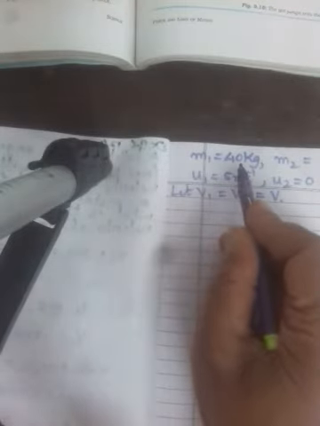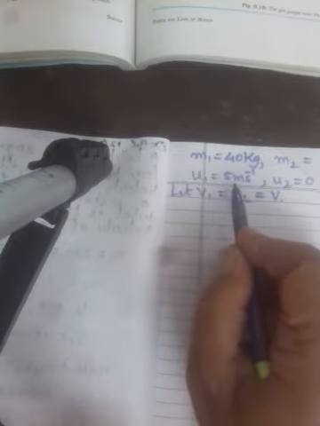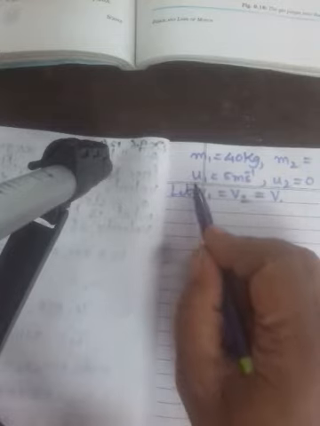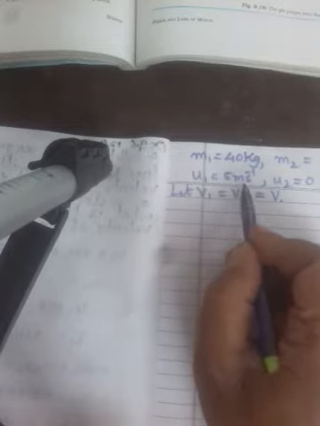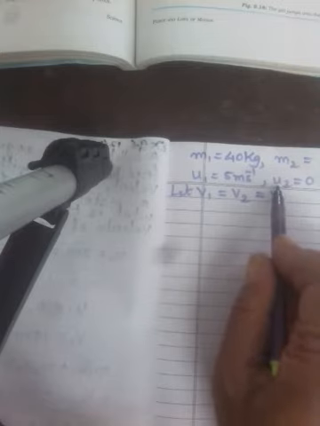So the mass of the girl, M1, is 40 kg, and the mass of the cart, M2, is 3 kg. The girl jumps with a velocity of 5 meters per second. So U1, the initial velocity of the girl, is 5 meters per second on a stationary cart. The cart is stationary, which means it is at rest, so the initial velocity of the cart is 0.